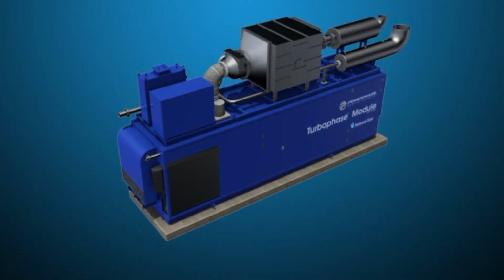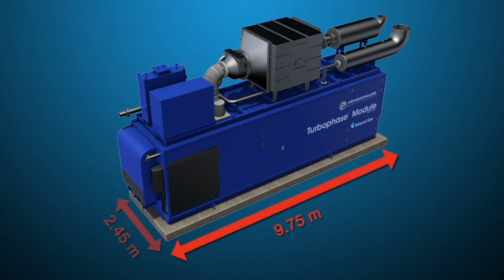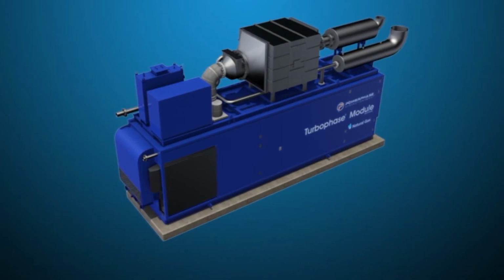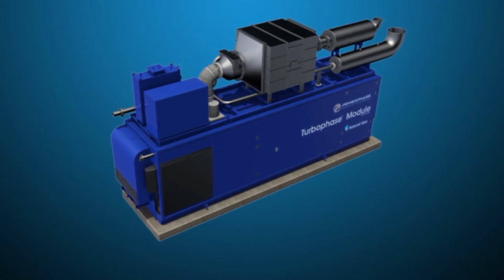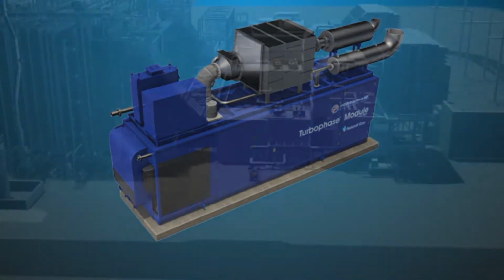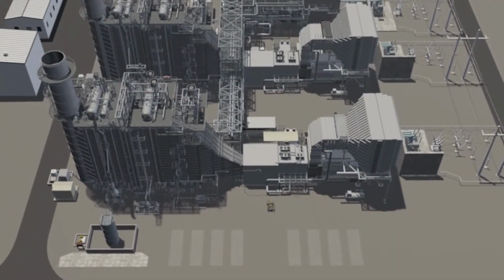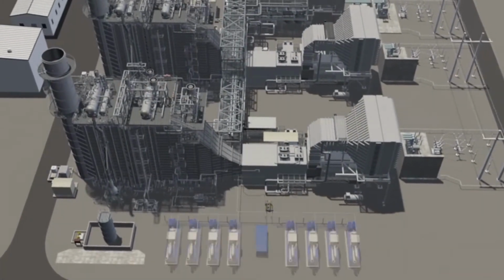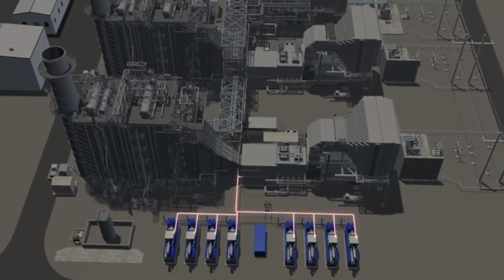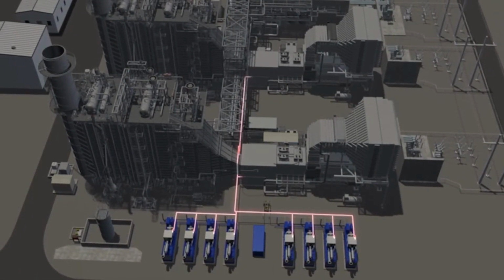Each module is approximately 32 feet long by 8 feet wide by 18 feet tall at its highest point. A typical Turbophase installation requires no unplanned outage at the plant. A concrete foundation is poured for each module, and a stainless steel air header pipe connects all modules together.